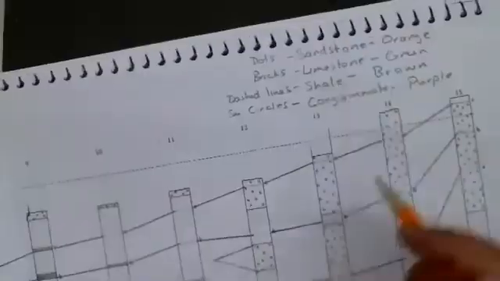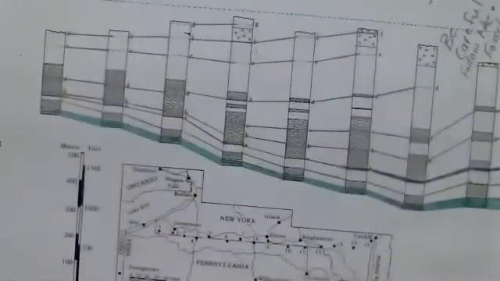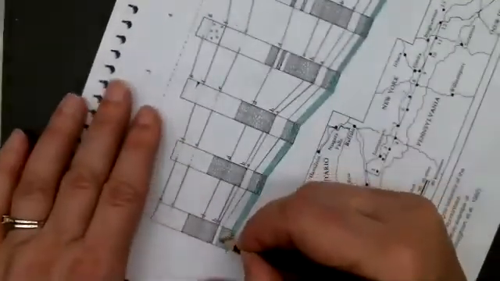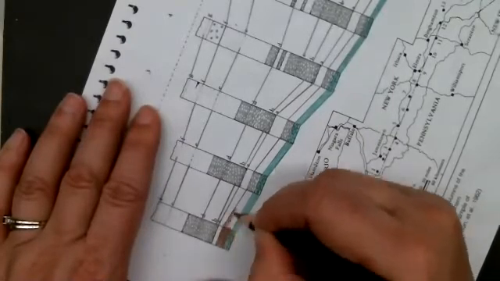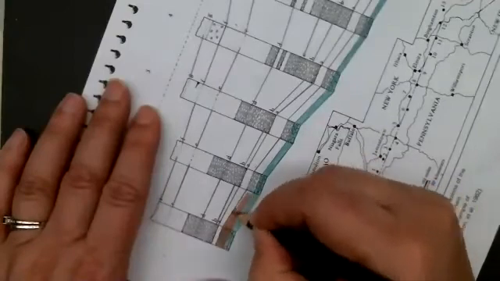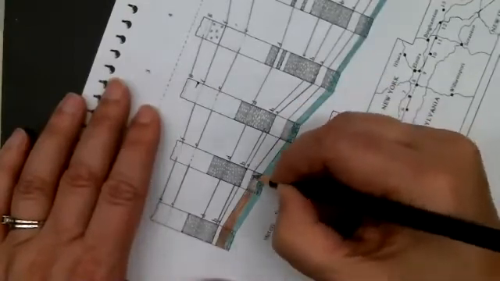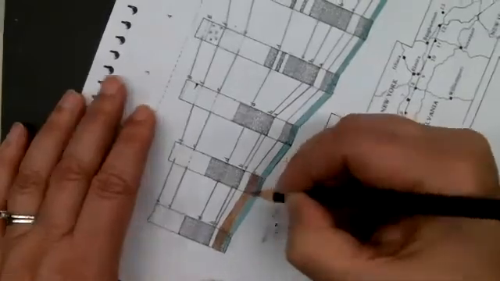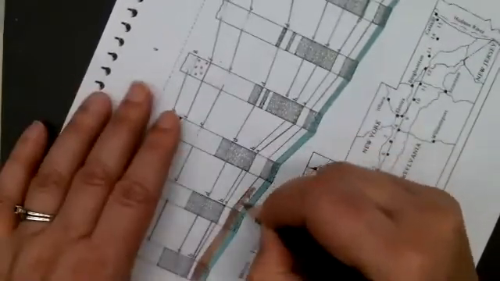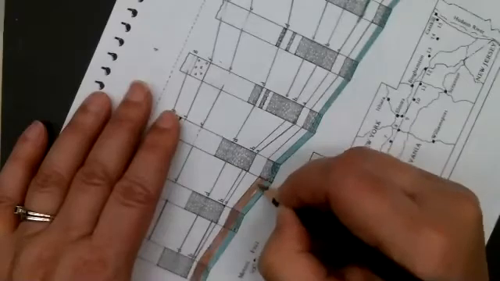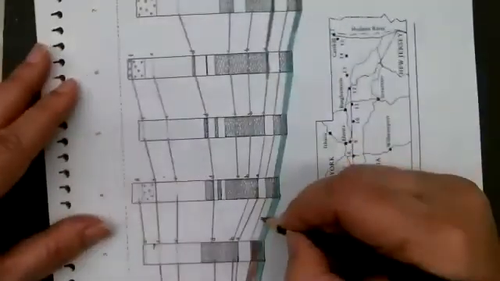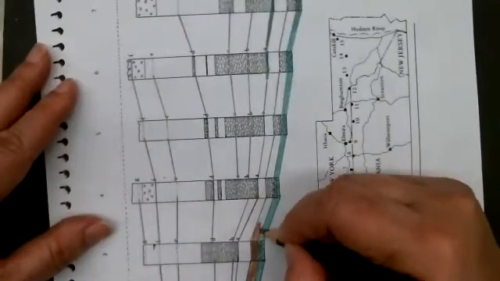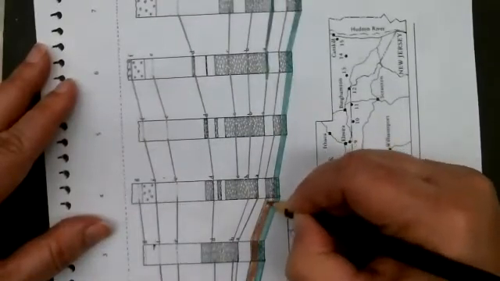All right, and shale is brown. Shale often is brown. If you live in Newburgh, that's what color the shale is there. Limestone's typically gray. That's brown, right? Yes, that is brown.